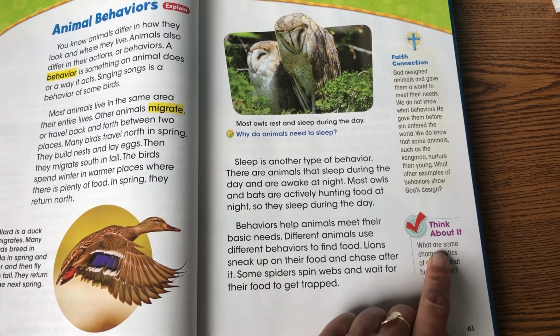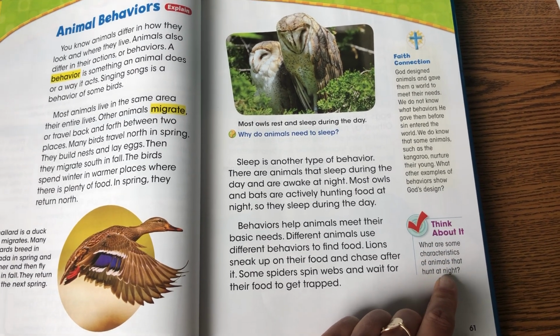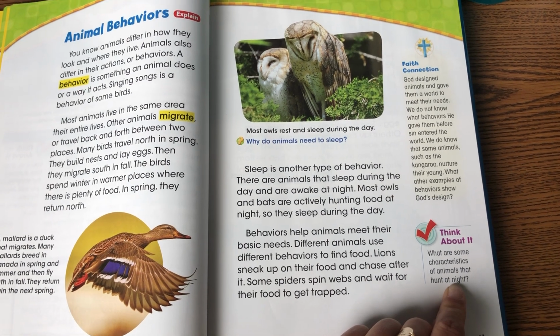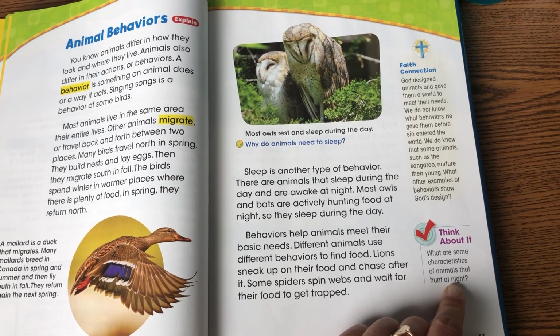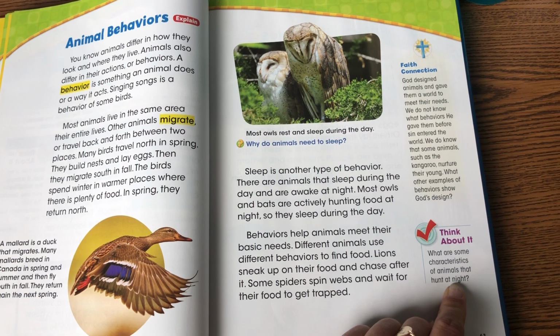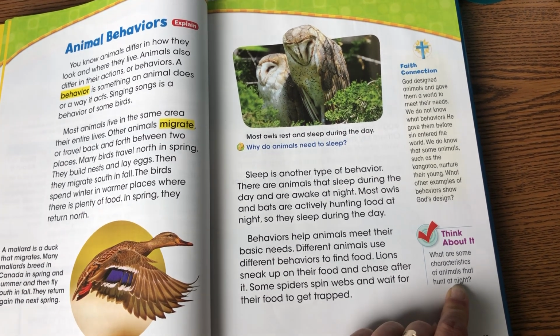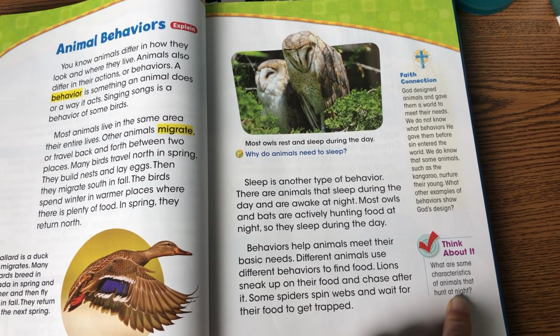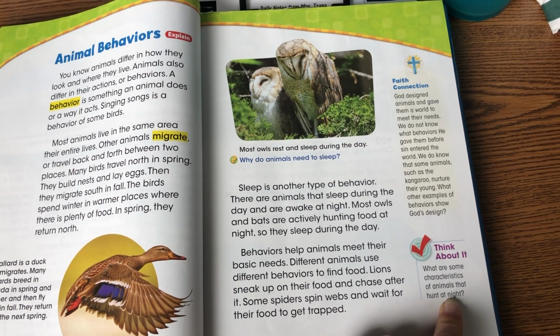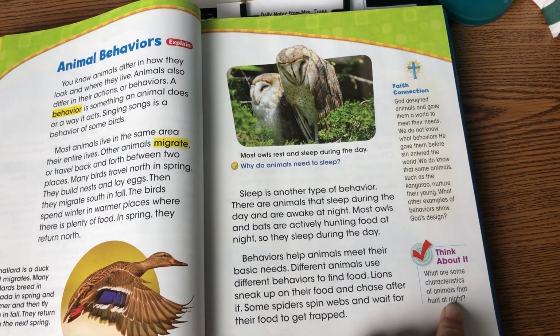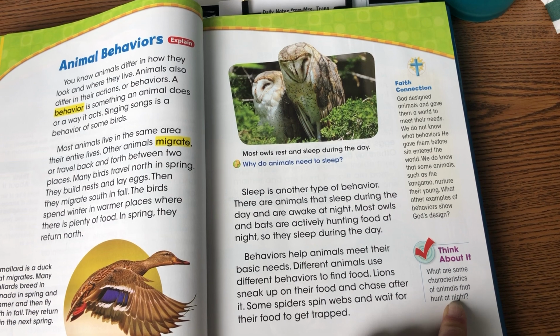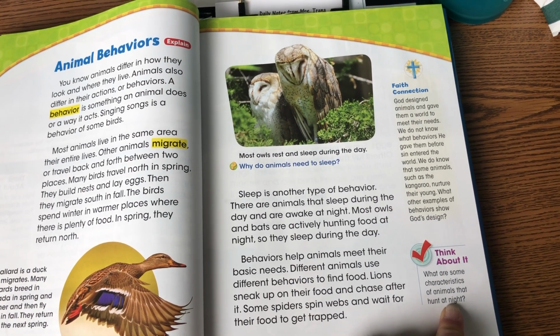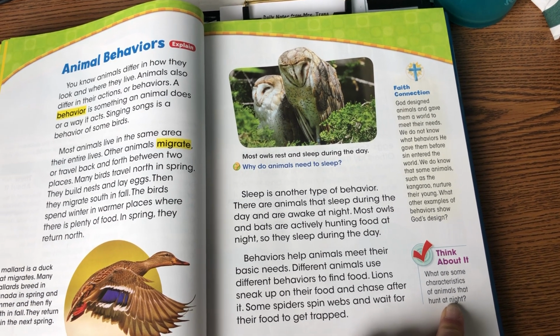Think about it. What are some characteristics of animals that hunt at night? Tell me about what some animals would have to help them hunt at night. I'm listening. Did you say they would have to have good hearing?